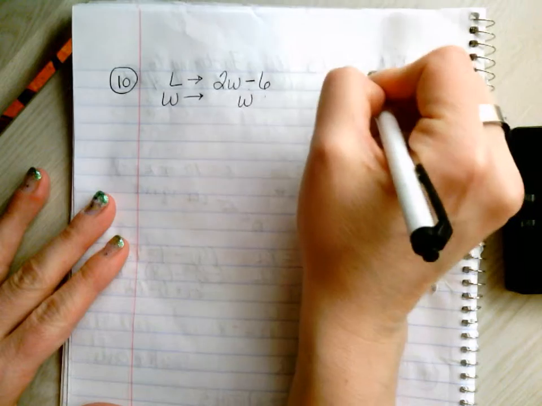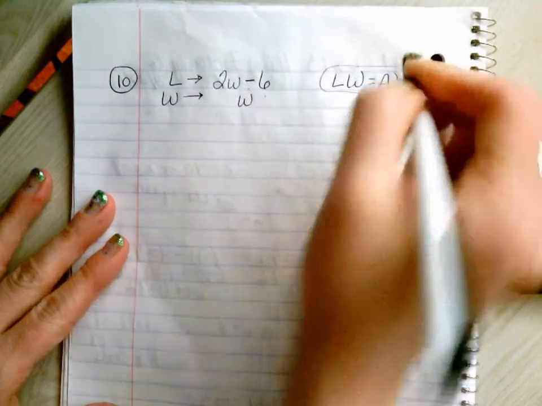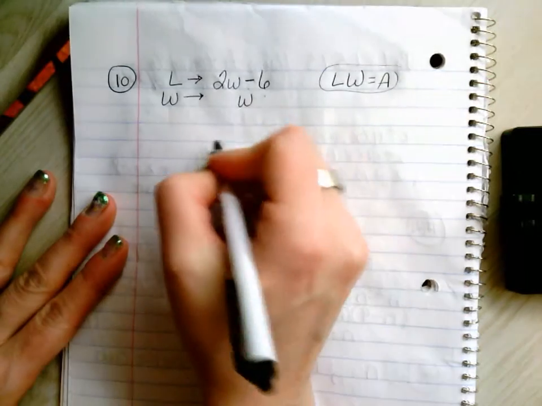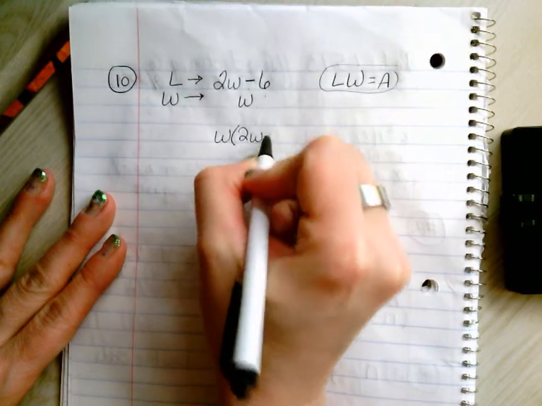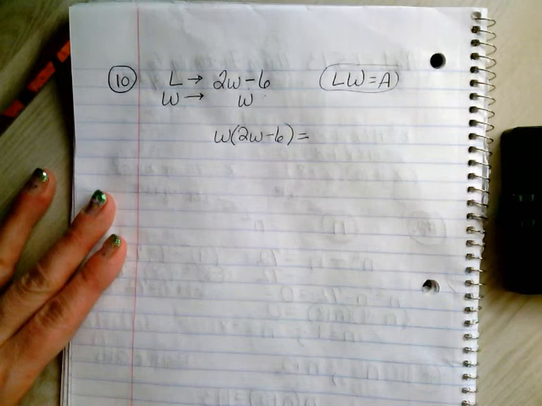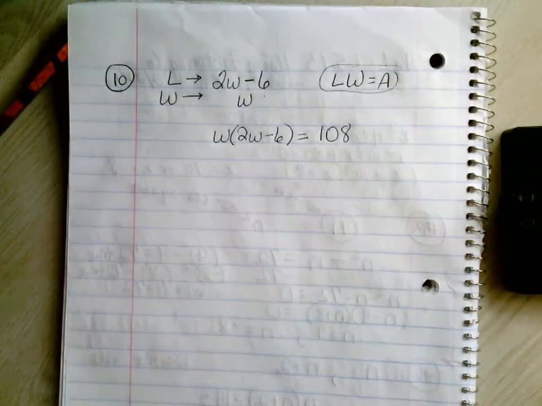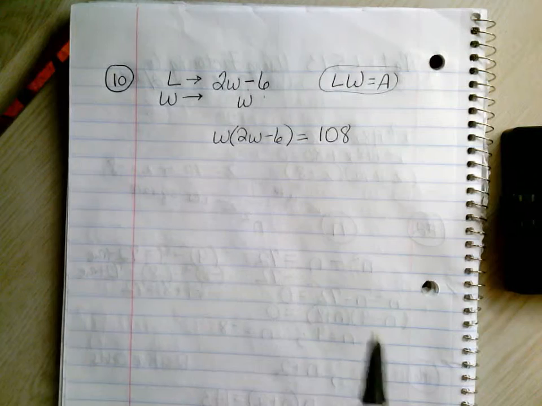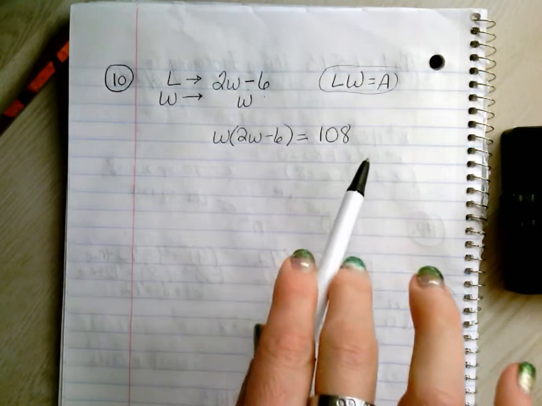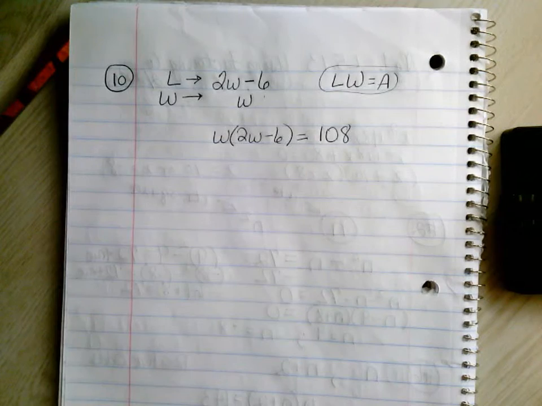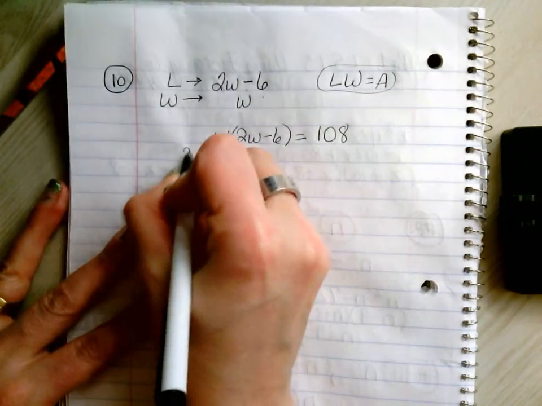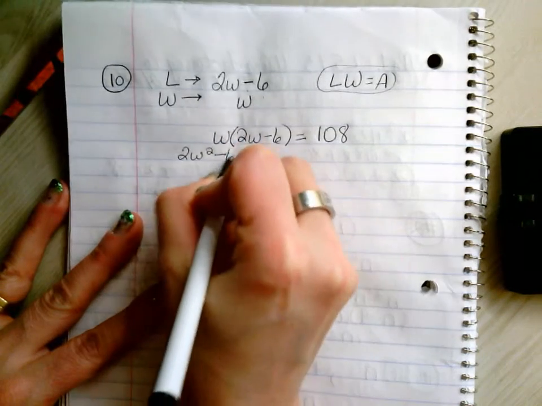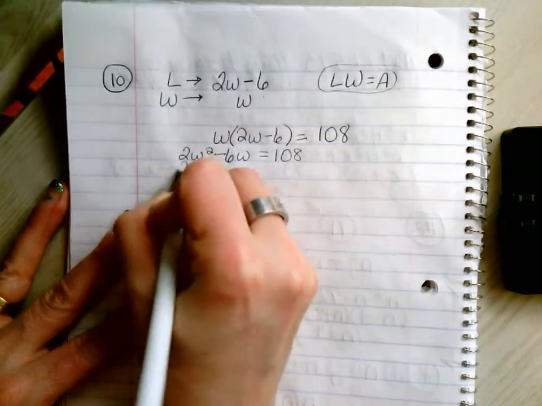So length times width is area, right? Here's length, here's width. And I'm going to write it width times length, because that's just how I like it. And area is 108. The length of a rectangle is 6 centimeters less than twice its width. Find the dimensions of the rectangle if its area is 108 centimeters squared. So I've just set it up, length times width. I'm going to distribute it, and then I'm going to subtract.